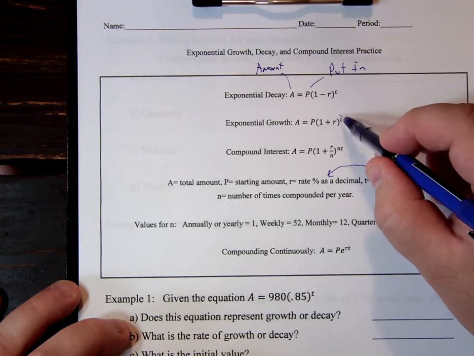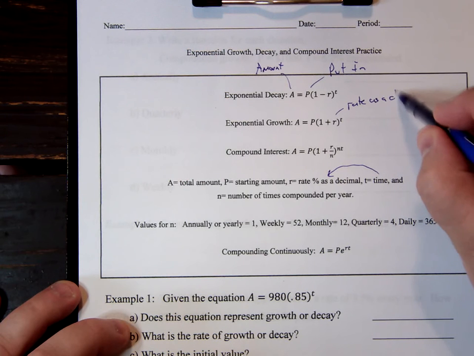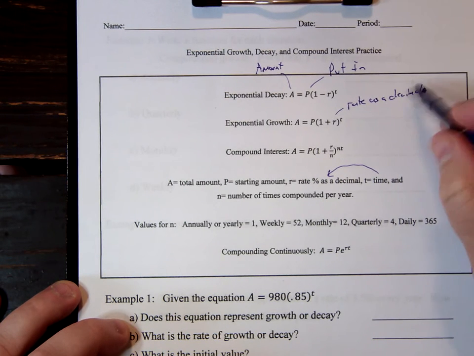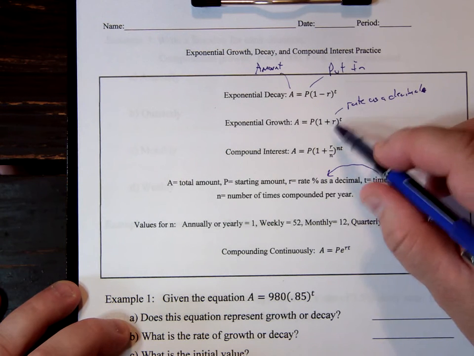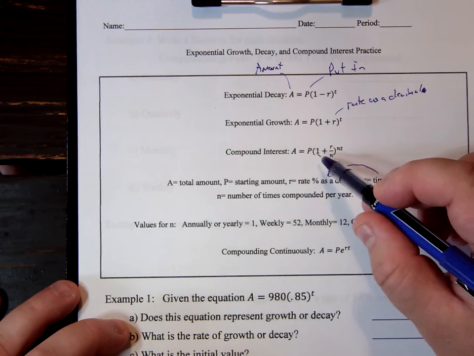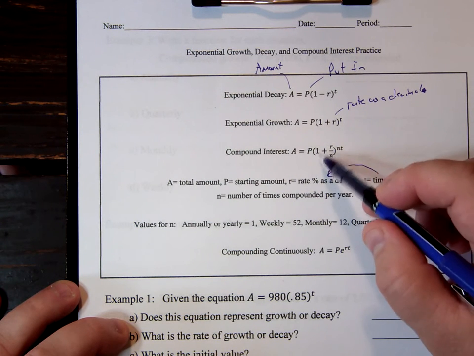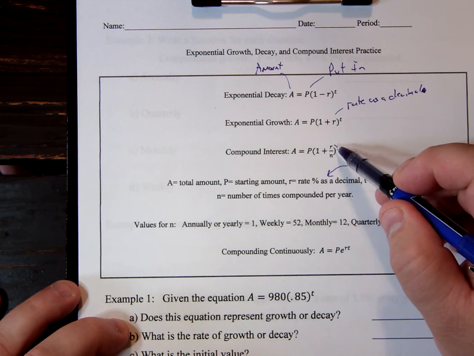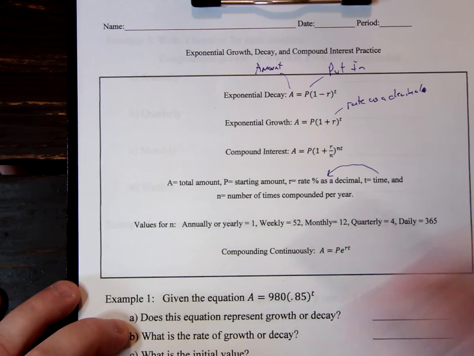R is your rate as a decimal. Move that over twice, right? Or divide it by 100. And then time, of course, has to match. Now, compound interest, it is going to give you one of the pieces of information, what you put in, 1 plus because you're growing. Your rate is going to be per year usually, but compounded one of these.